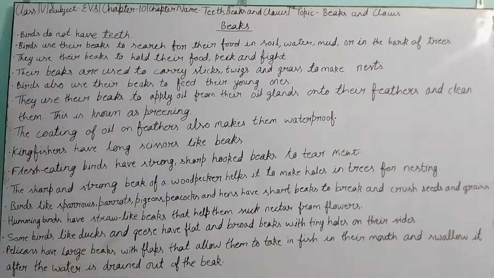These flaps fill up with fish and water, and with the help of these flaps, they keep the fish inside their mouth and drain the water out of the beak. Then they eat the fish and swallow it.